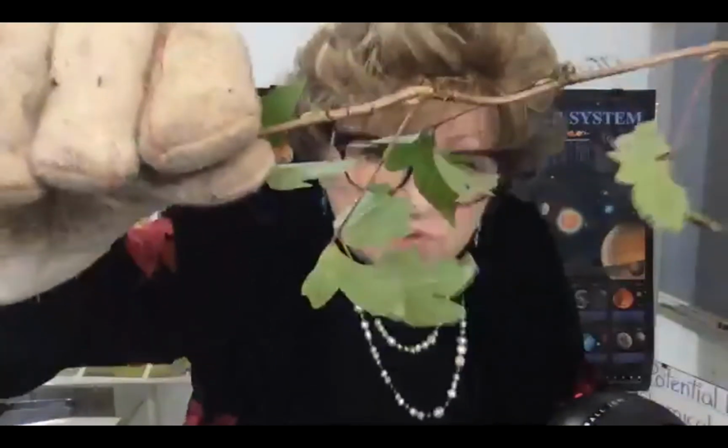You can see the 3 leaves growing out. If you were in scouting, you probably learned leaves of 3, let it be. Well, this plant can appear in at least three different ways. One is just a little plant, one is as a shrub, and the other one as a climbing ivy. So I'm going to show you these little climbing roots. Can you see those?